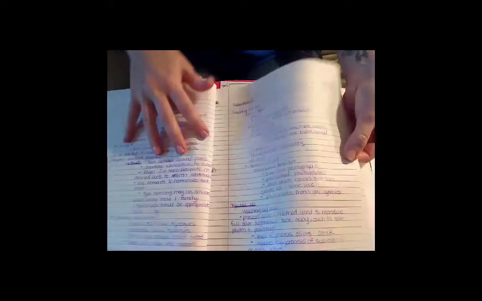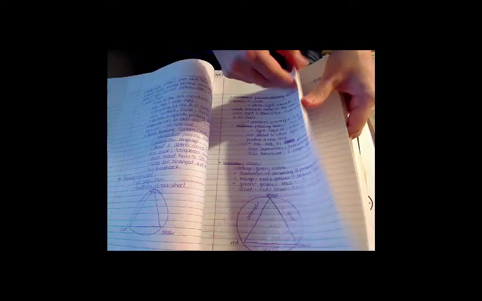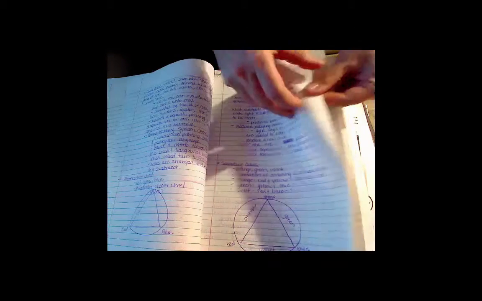Again, more guided notes in here. As we go through, it's just notes, notes, notes. You can see how it would be helpful for a student to have all this information at the tip of their fingers. So more notes, more notes.